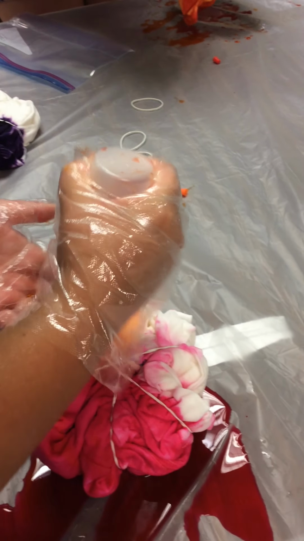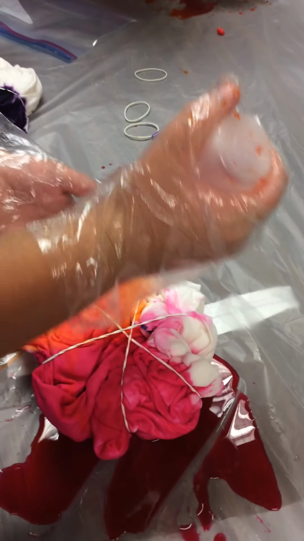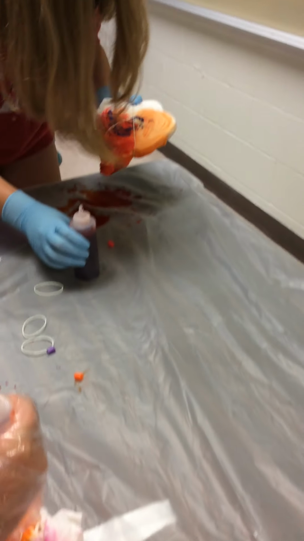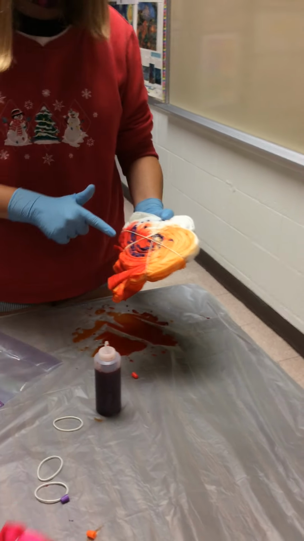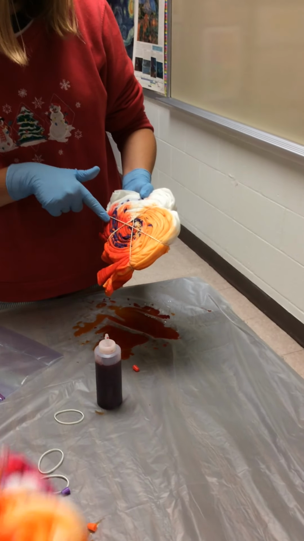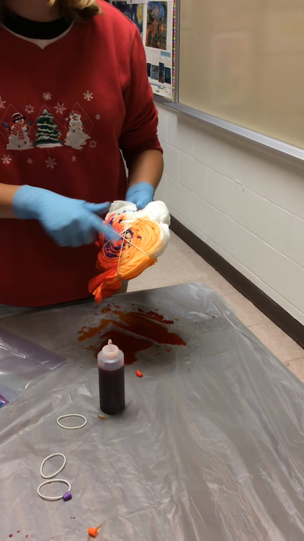Have you ever dyed your hair? Has anybody dyed their hair? I'm an expert. I dye a lot of hair. Oh yeah, I've dyed my hair.